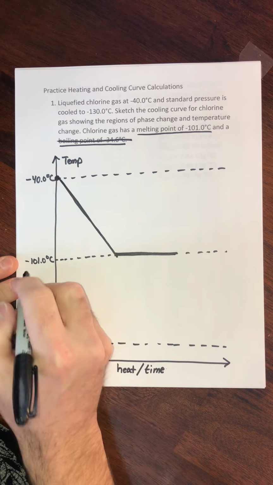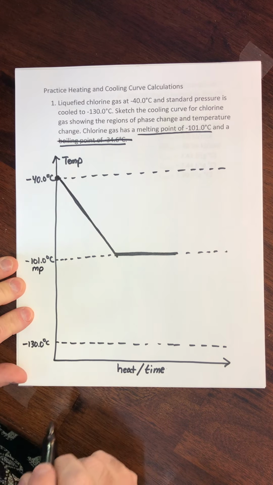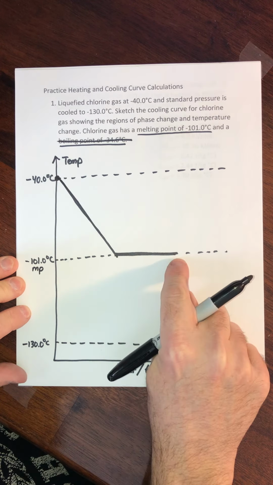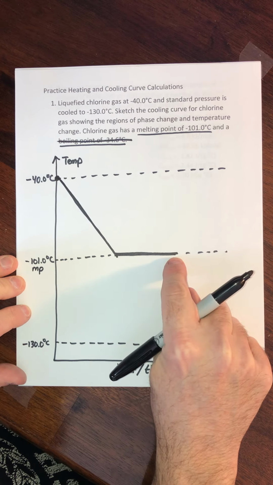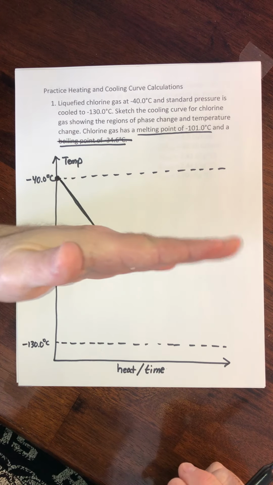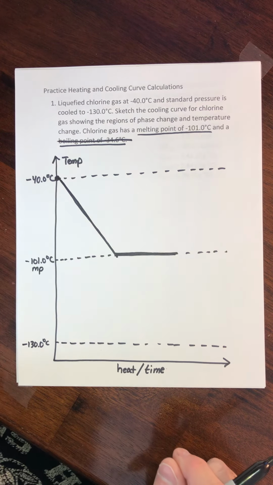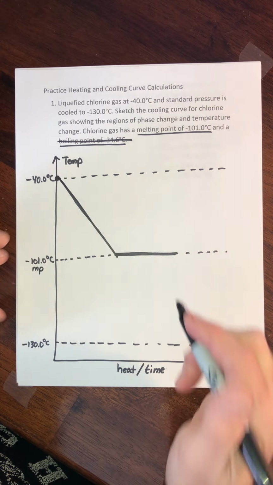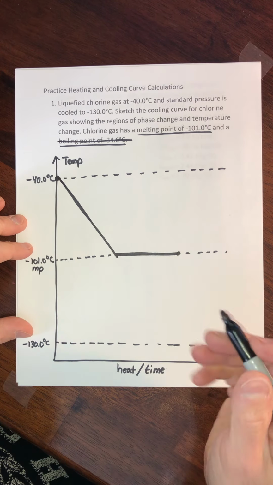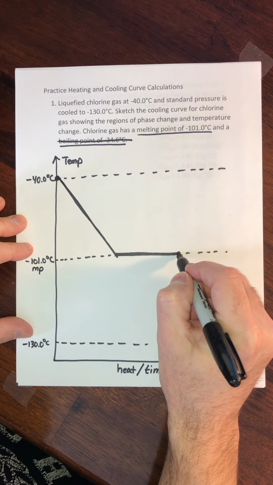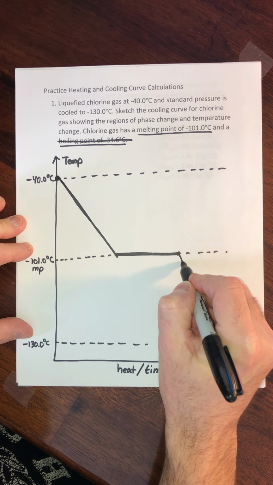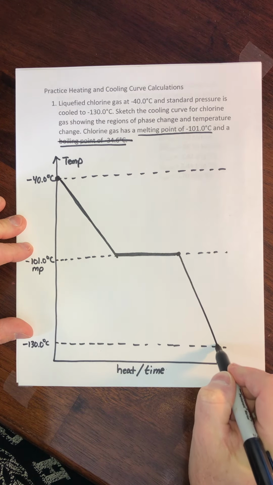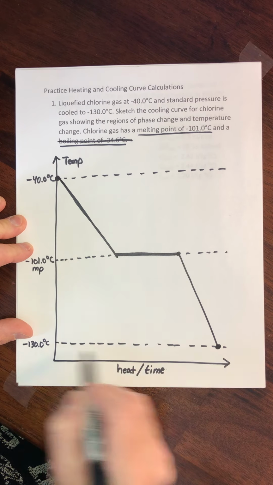Then you'll hit your melting point. Maybe we should label it. And once you hit your melting point, the whole thing is going to melt, but it's going to stay constant temperature. Now, once that's finished and you start removing more heat, well, then you start going back into cooling, right? It's just going to get colder and colder and colder until eventually you get to your final temperature.